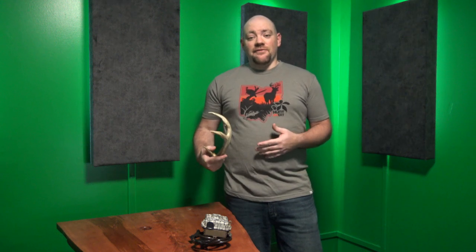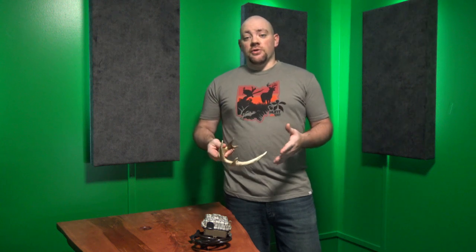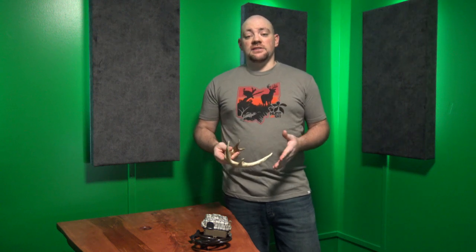Now that buck, we actually named him Hopalong for obvious reasons. We'd gotten him multiple years in a row, and despite missing that front leg, he seems to be doing just fine. And actually, this is one of his shed antlers from that year. So that's cool, but the point is, if we're using video instead of still photos during hunting season, we can gain a lot more information.